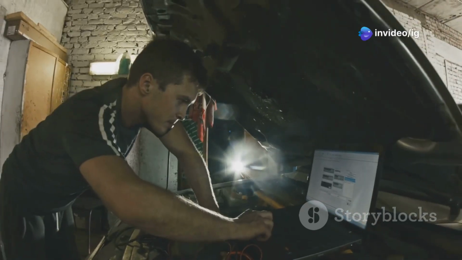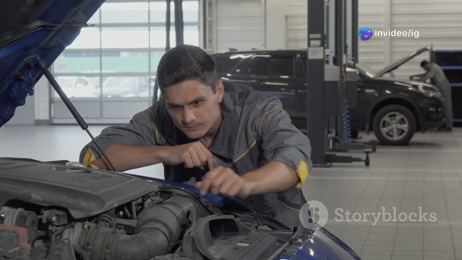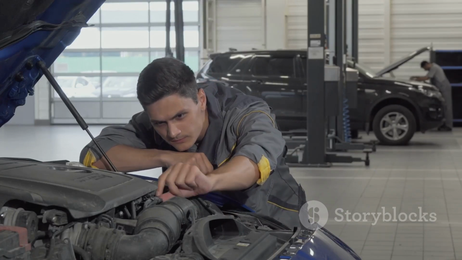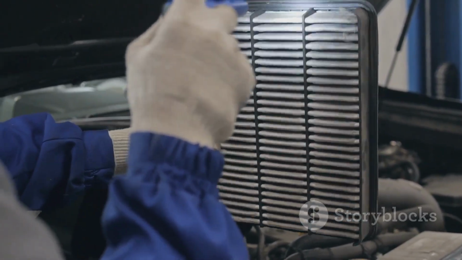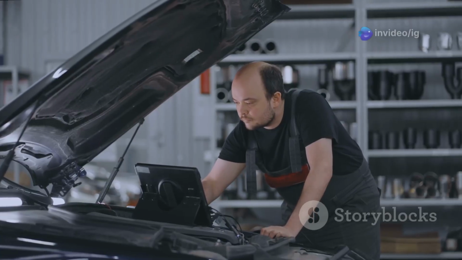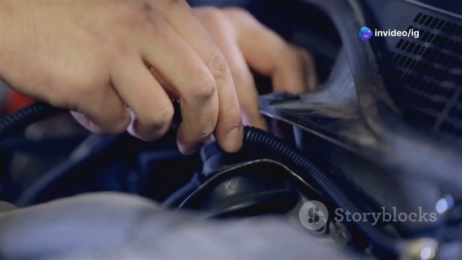Now let's get into how to diagnose and fix P0070. First, inspect the sensor. Check the ambient air temperature sensor for physical damage or dirt. Clean or replace it if necessary. Next, check the wiring and connectors. Look for frayed, corroded, or disconnected wires. Secure and repair as needed.